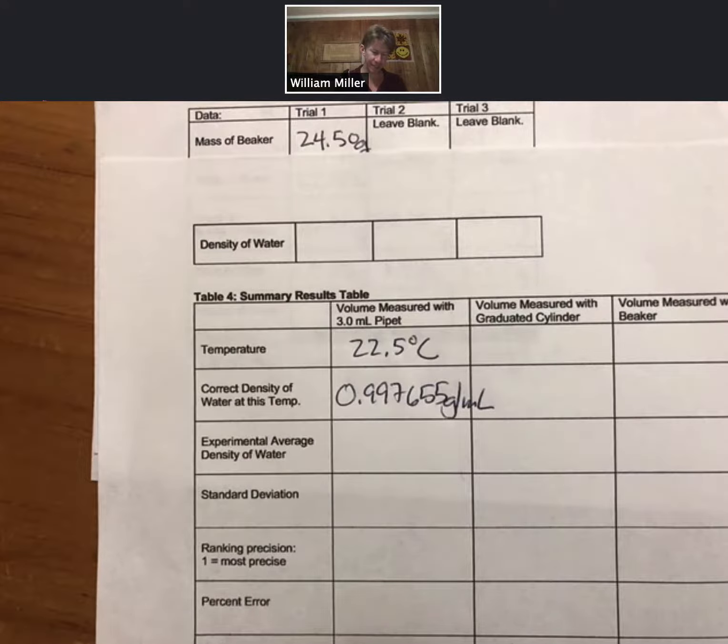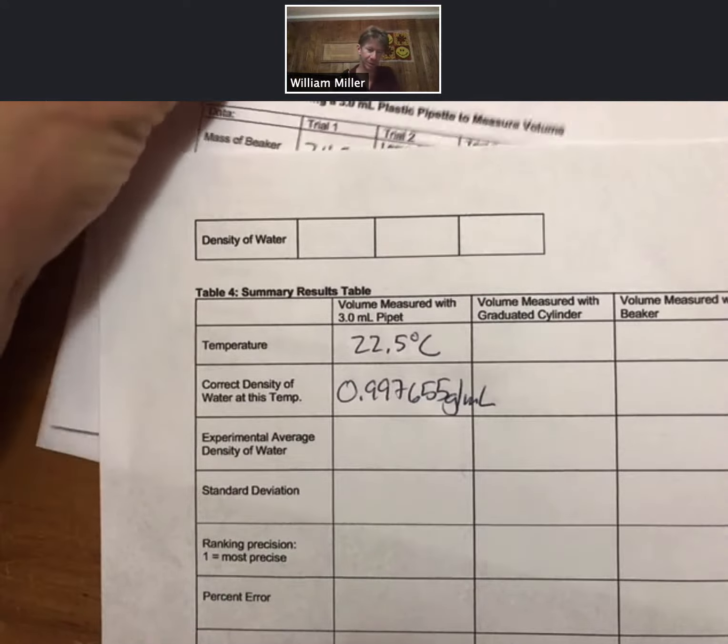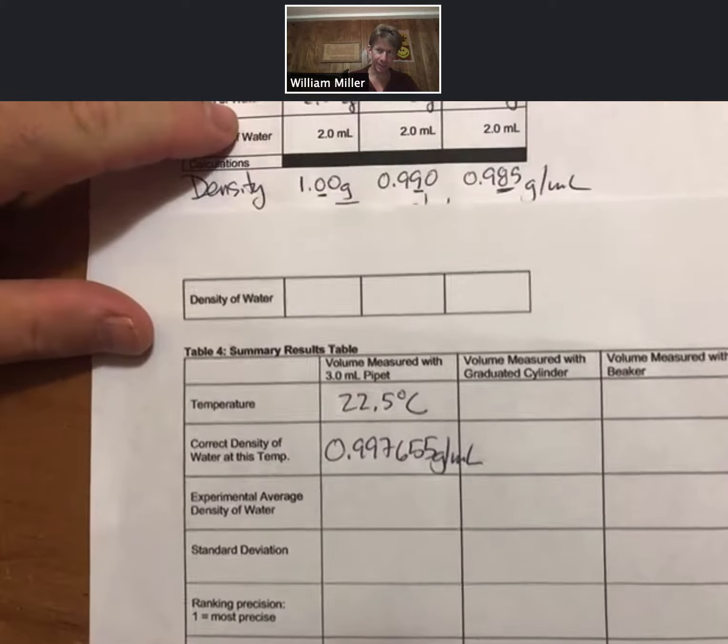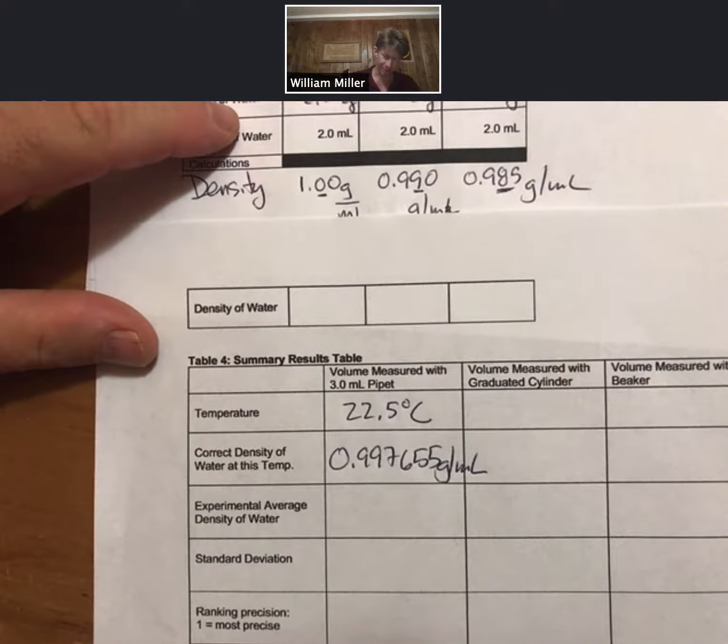The experimental average density of water is going to be the average of our 3 values. Our 3 values are 1.00, 0.990, and 0.985.